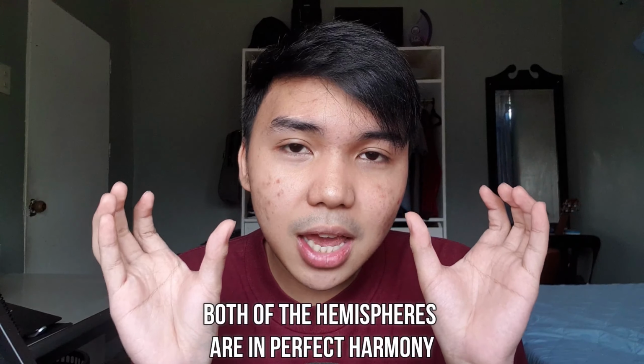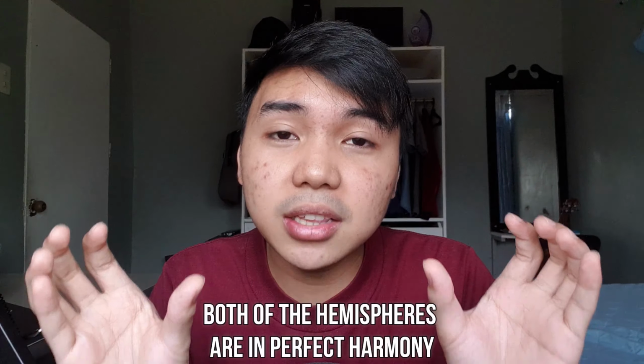So, hindi po porket magaling ang tao sa math, dominant na yung left brain niya. And hindi rin porket artistic ang isang tao, dominant na yung right brain niya. Kasi po, yung corpus callosum, yung fiber na nagko-connect dito sa dalawang hemisphere, yung connection po nila is seamless. Both of these hemispheres are in perfect harmony. They exchange information at a super fast rate na it is perfect.